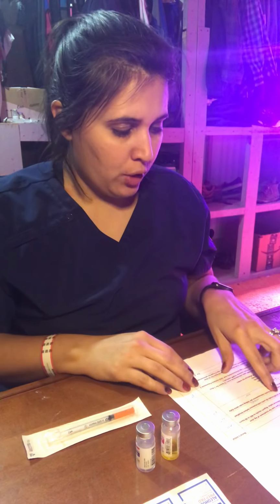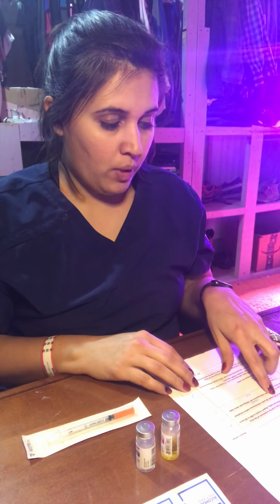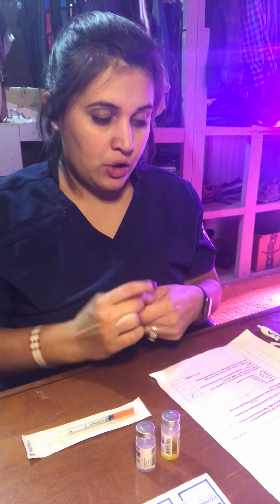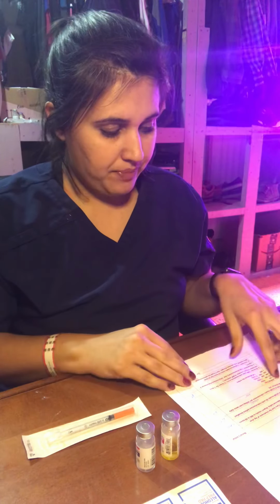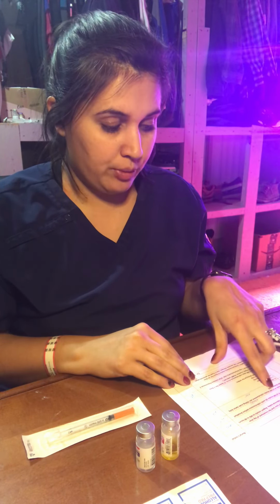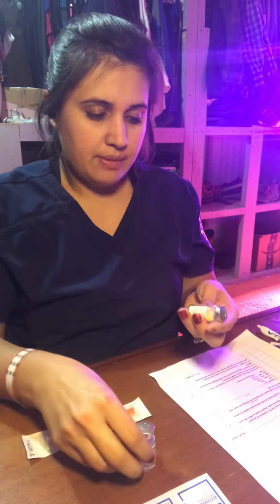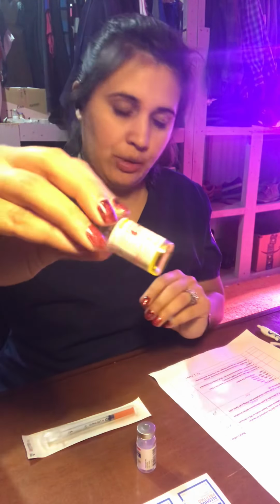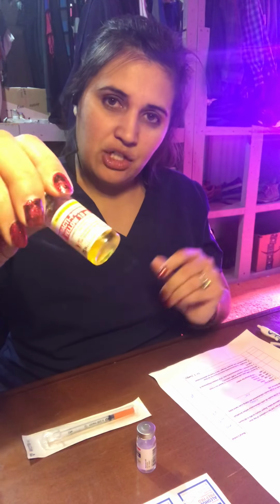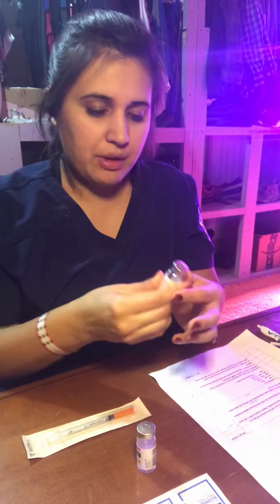The order calls for Humulin NPH unit 100 for 20 units of that subcutaneously, and then for a sliding scale for Humulin R unit 100. So I'm going to get those vials. This is my Humulin NPH. It's cloudy. Pretend it's cloudy and not yellow. It's cloudy. That's what I'm going to use it for.